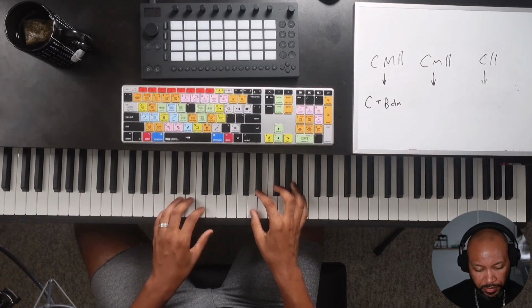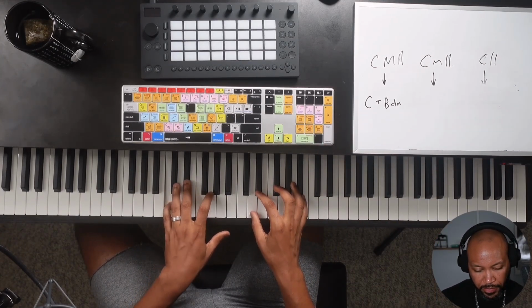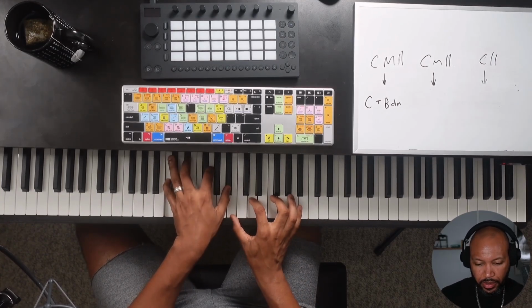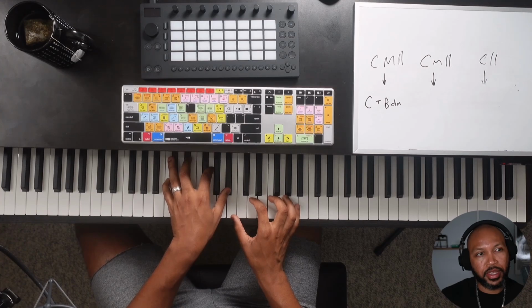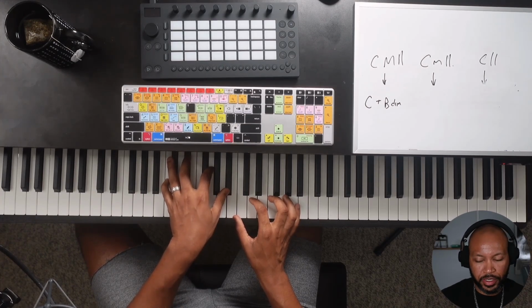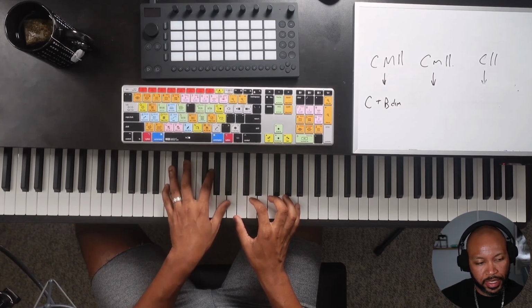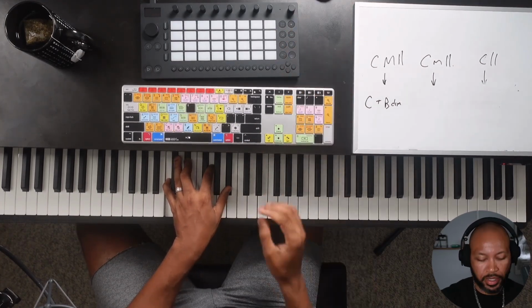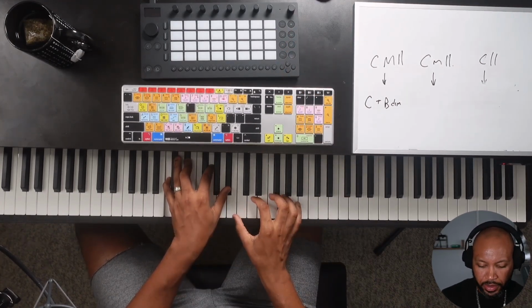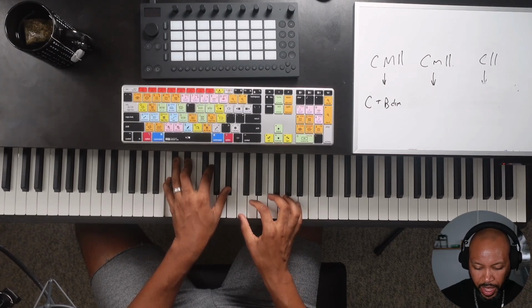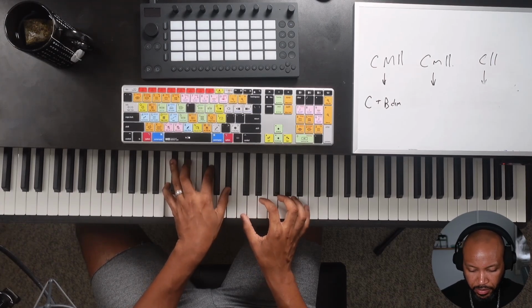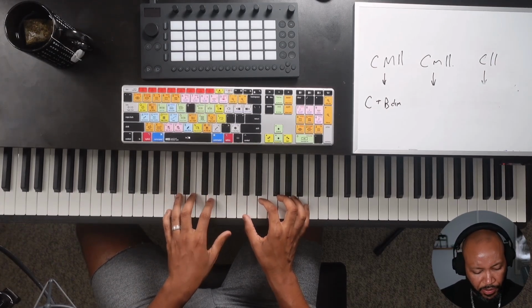C minor 11. Let's see. So let's think if this is actually right. C minor 11 would be this, right? A C minor 7, and then we need to add just the same notes up top, effectively. Let me actually confirm this, 1 sec.